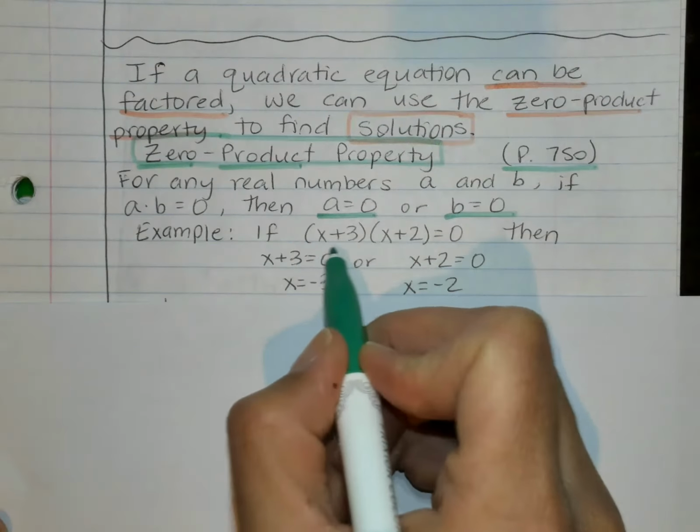If you have it factored and it has to be equal to 0, you can set x + 3 equal to 0 and then x + 2 equal to 0, and you're basically solving each little equation. So to get x by itself, I didn't show the work, but you subtract 3 from both sides, so x would equal -3. And then here you would subtract 2 from both sides and x equals -2.